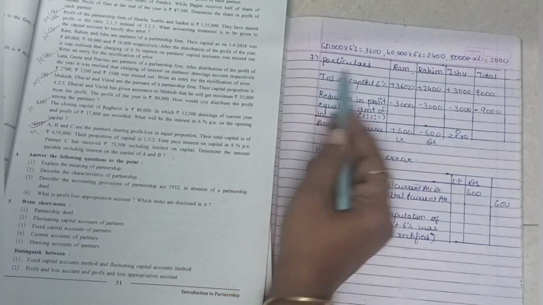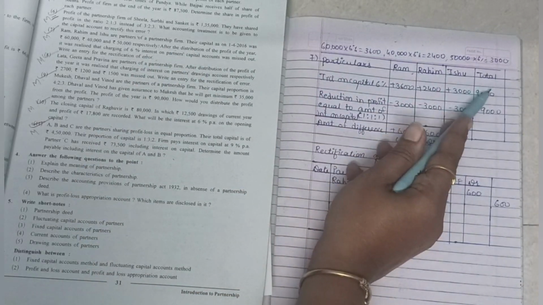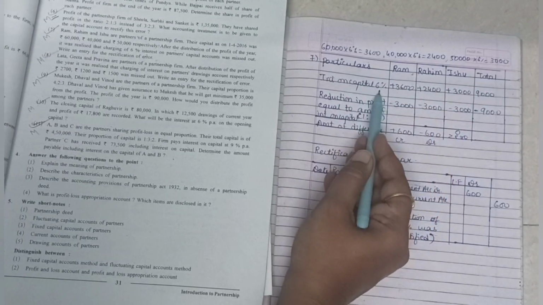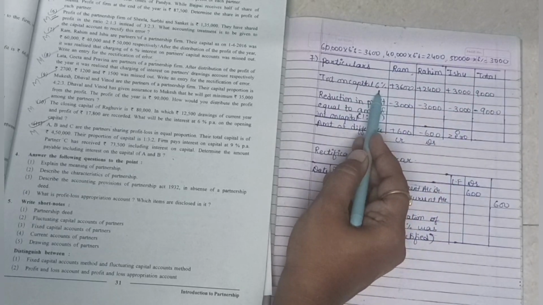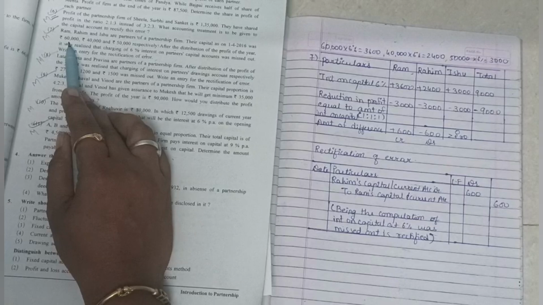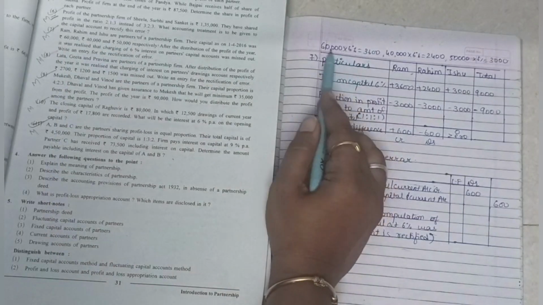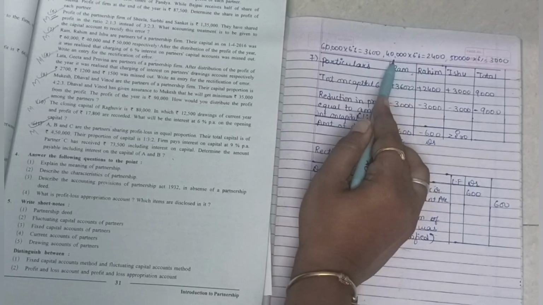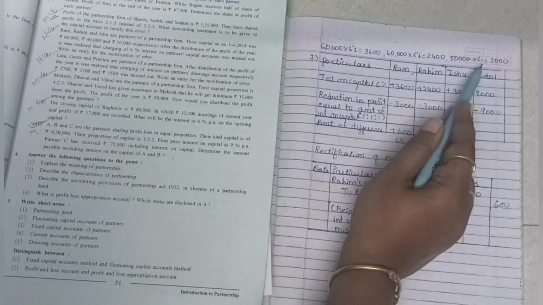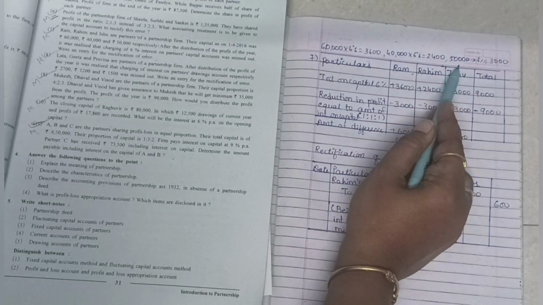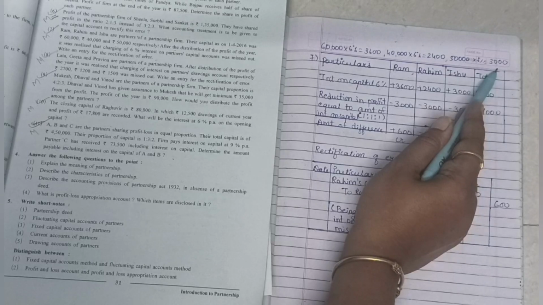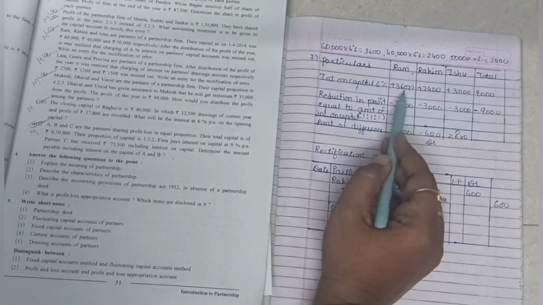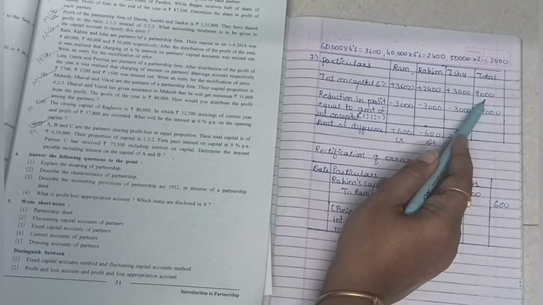Now here Ram, Rahim, Ishu total. Interest on capital 6%. Capital of Ram is 60,000. 6% of 60,000 is 3,600. 6% of 40,000 is 2,400 and 6% of 50,000 is 3,000. So your total of this is 9,000.